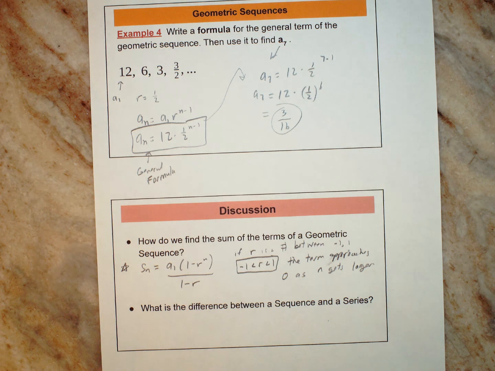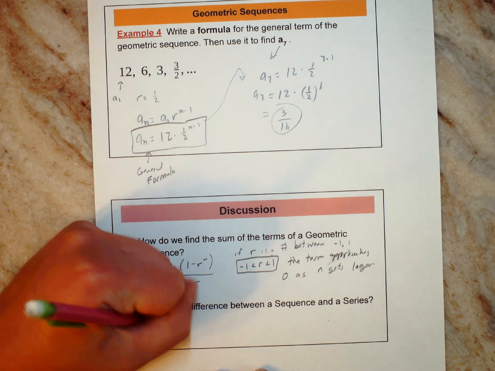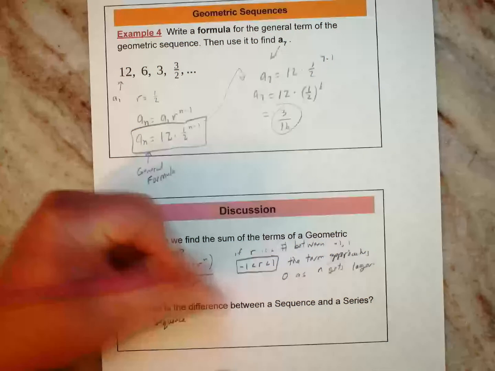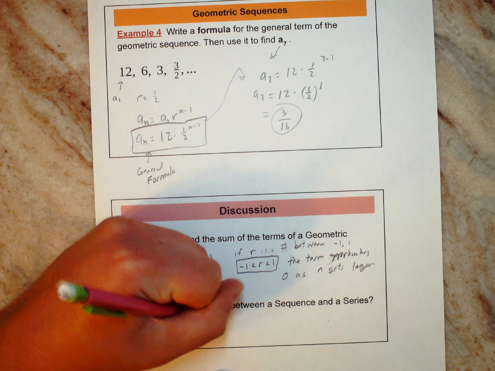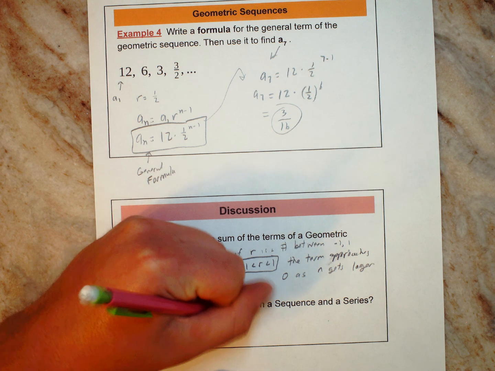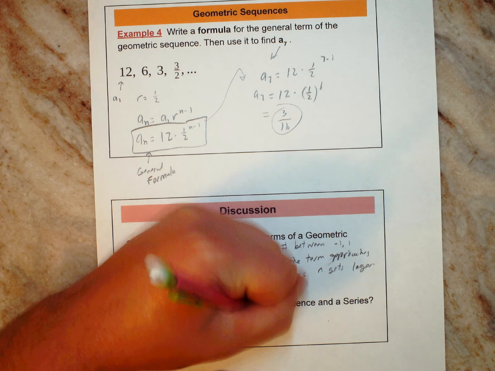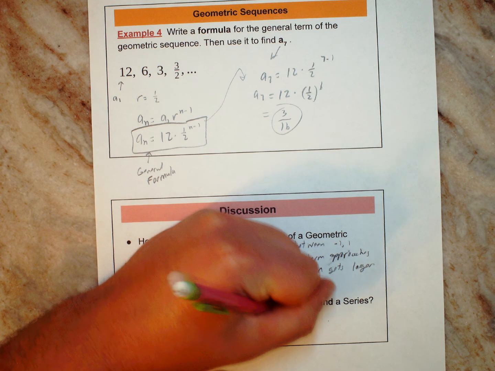What is the difference between a sequence and a series? So a sequence is an ordered list of numbers.